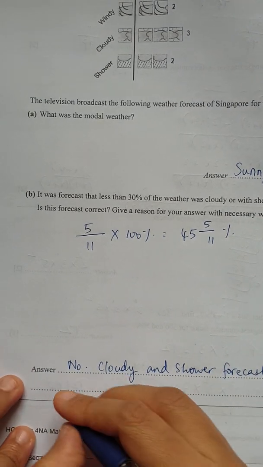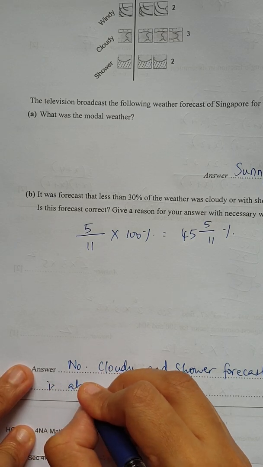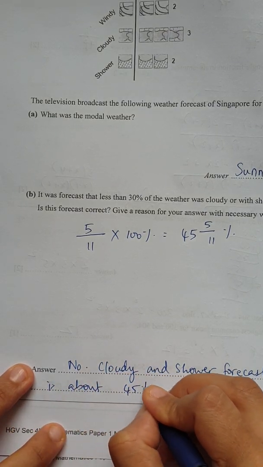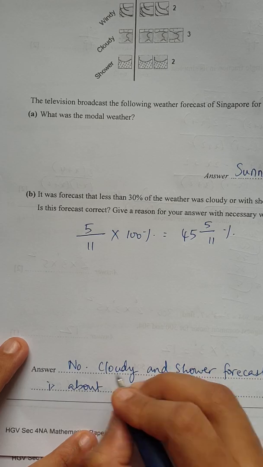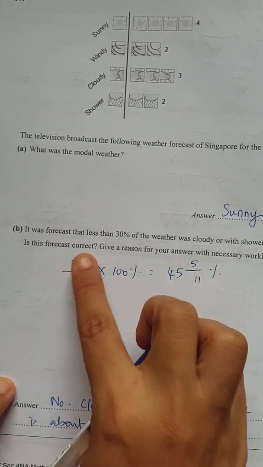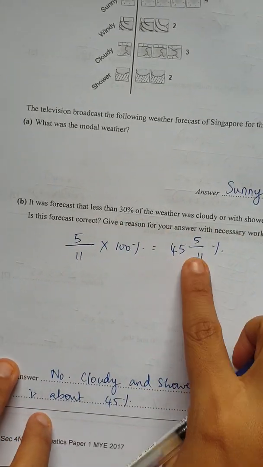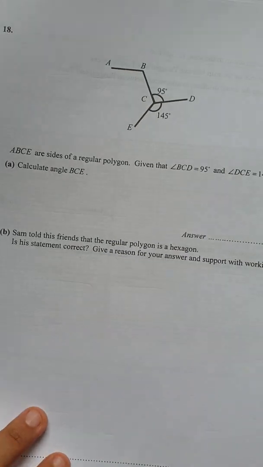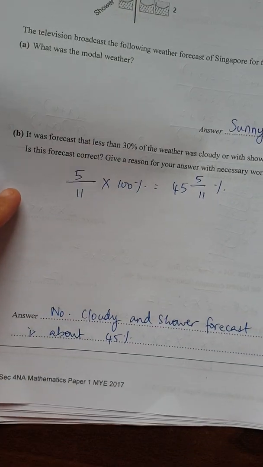It is more than the 40%, it is about 45%. Okay, so the answer is not just 40%, not just 30%. It's 45 5 over 11%. Okay, did you take a look at this?